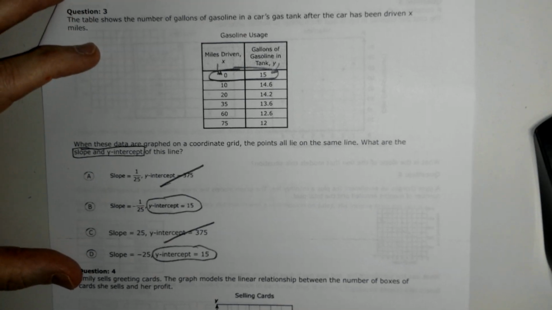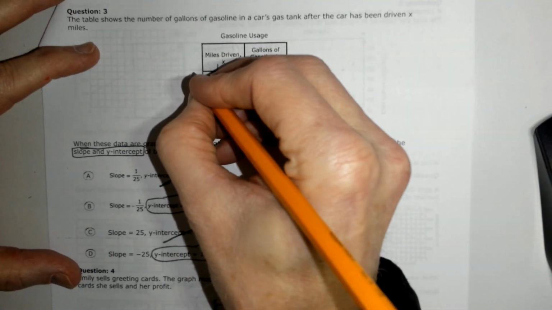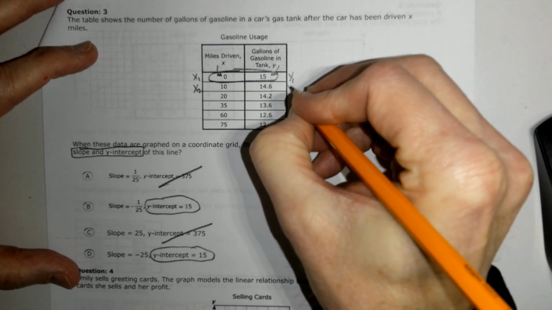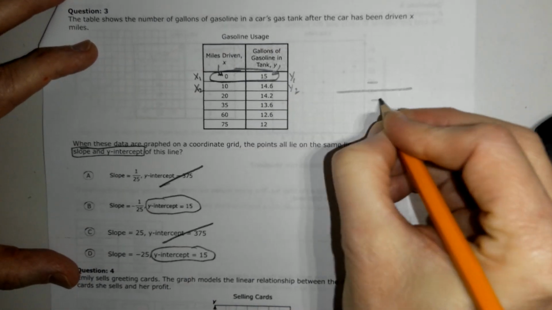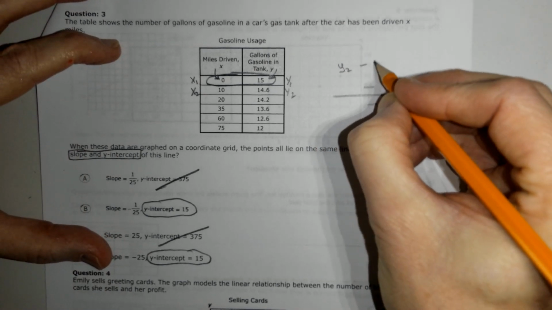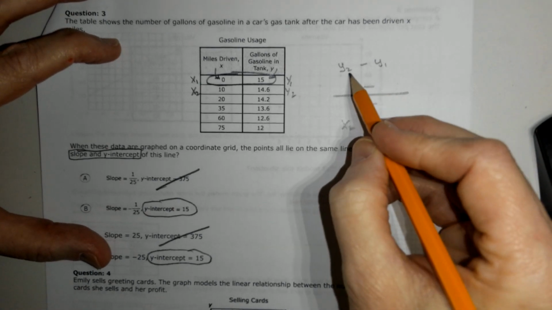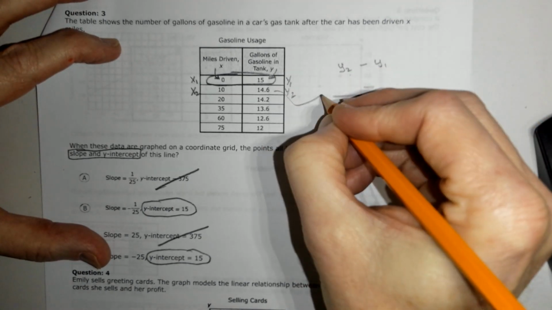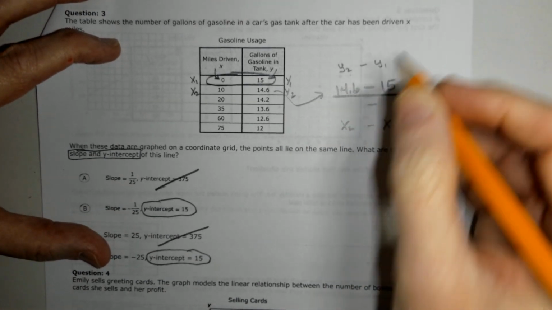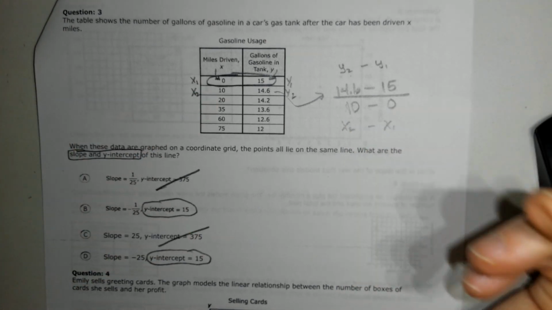Next, we have to determine what is the slope. I'll label the first one x1, the second one x2, and y1 and y2. Create your fraction and your subtract signs. This is going to be y2 minus y1. This is going to be x2 minus x1. Let's start with y2. y2 goes right here, 14.6 minus 15 over x2, which is 10, minus 0.